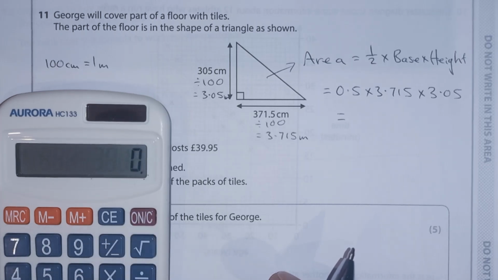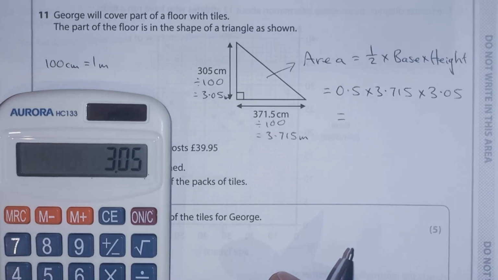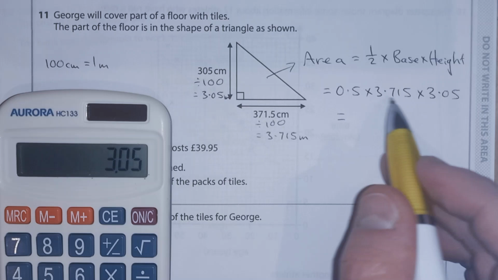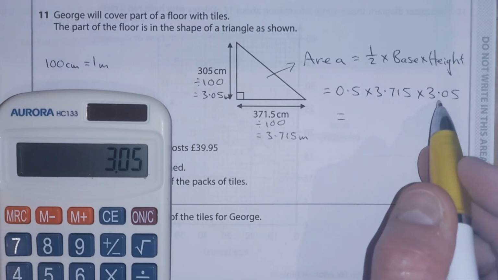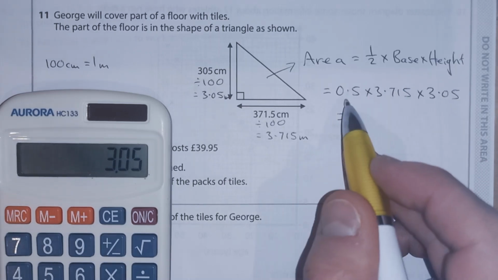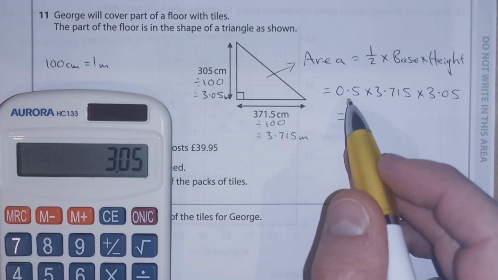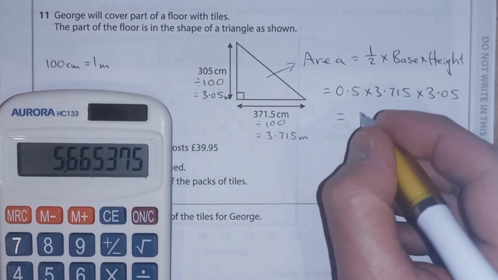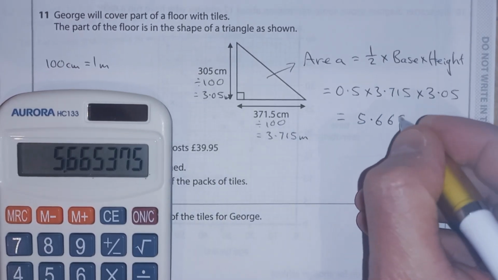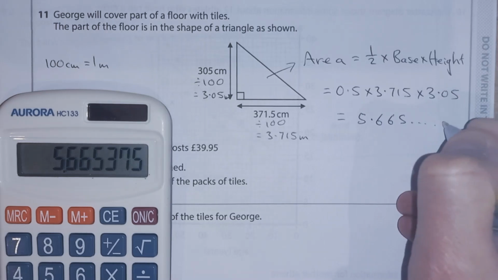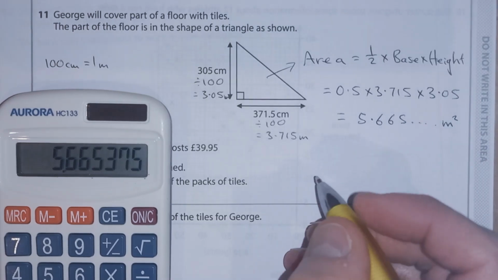Make sure I meant times. And if we want to do a check, this is about 4, this is about 3. So 4 times 3 is 12. Half of it, our answer should be about 6. Yeah, not too bad. 5.665, and that's going to be metres squared.